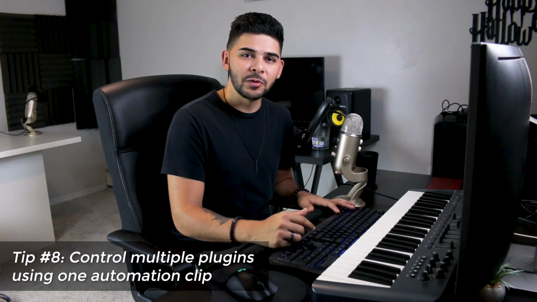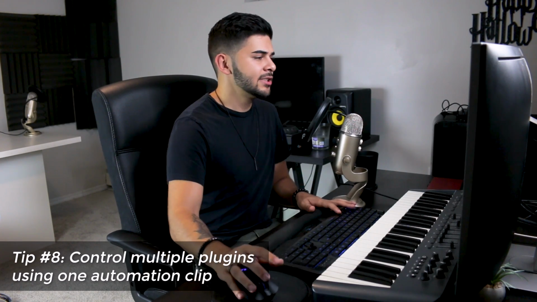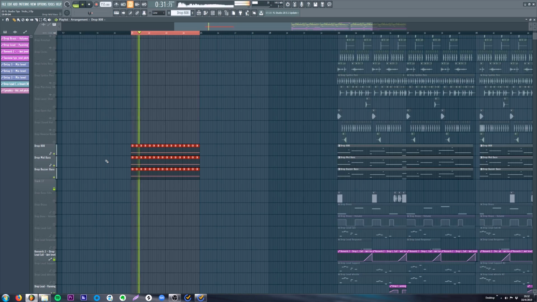Perfect. Tip number 8 is controlling multiple plugins using one automation clip. Now let's say in this project, for example, we wanted to create a build up and we wanted to pitch up these 3 sounds. Typically what you would do is go to each sound, right click, create automation clip on the pitch, and pitch things up individually.